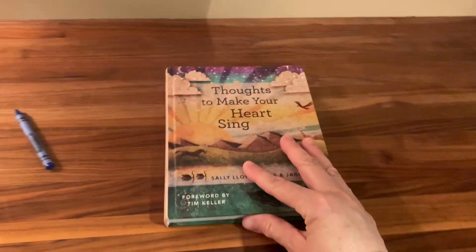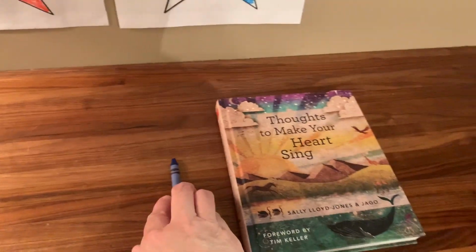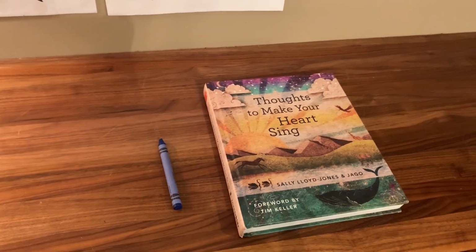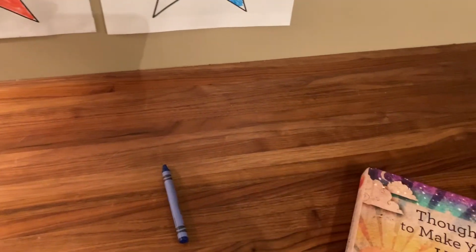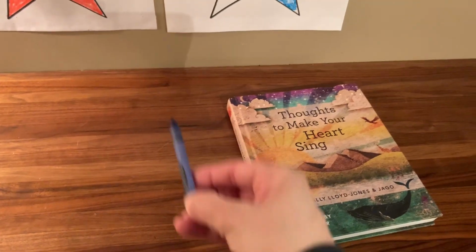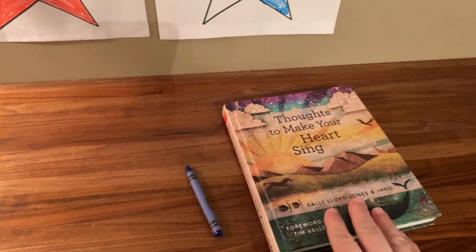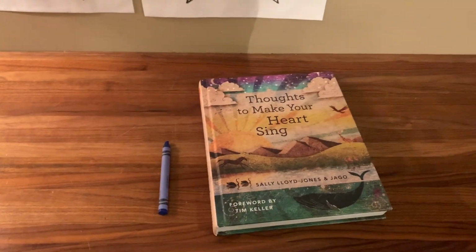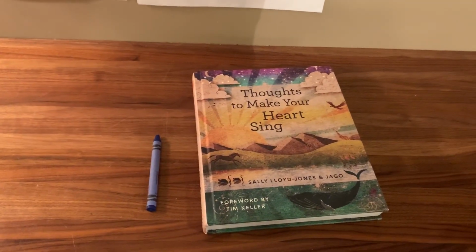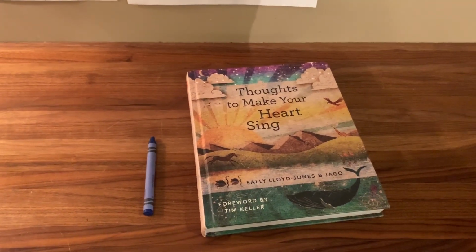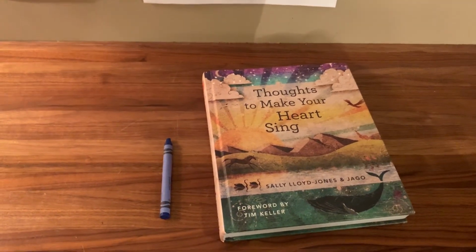I have 2 objects here. I have a book and I have a crayon. And what I want you guys to do is find 2 things and decide. Hold up your objects and decide which one is heavier and which one is lighter. Heavy and light, heaviest and lightest are also measurements. So I want you to go around your house and find things that you can weigh and determine which ones are heavy versus which ones are light.